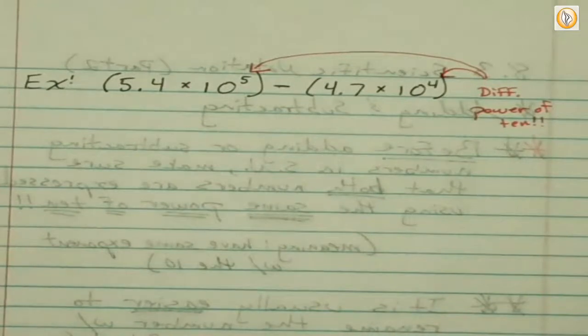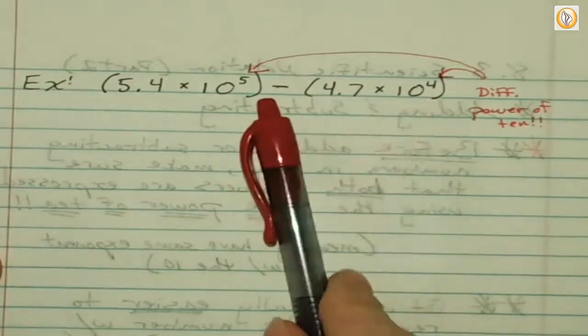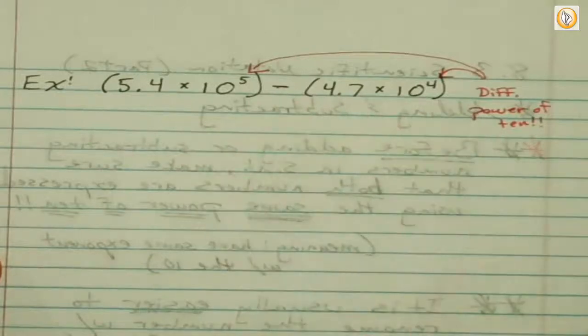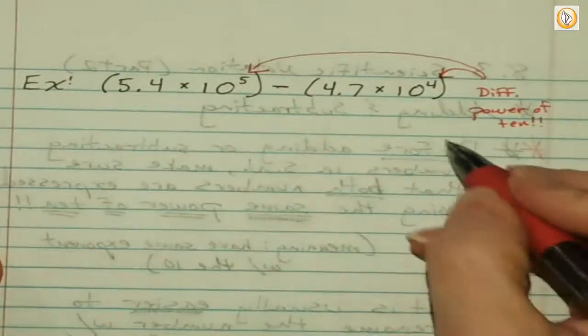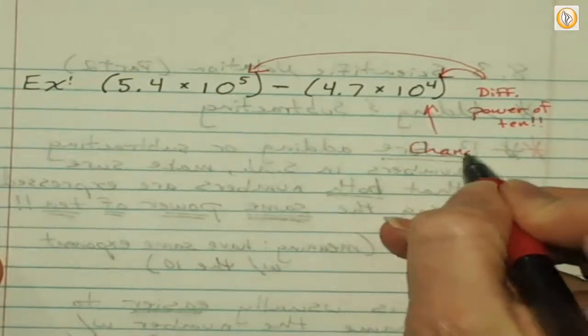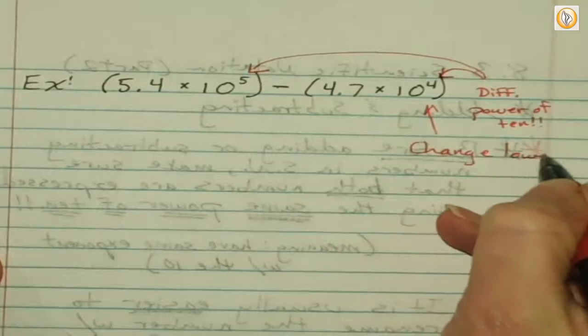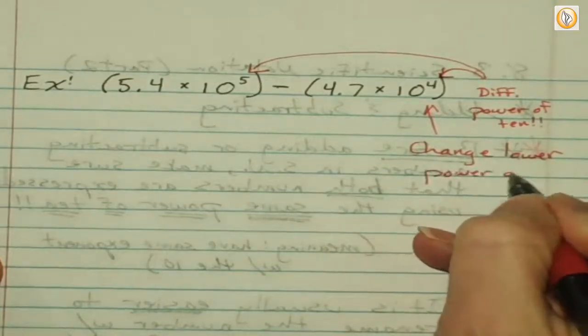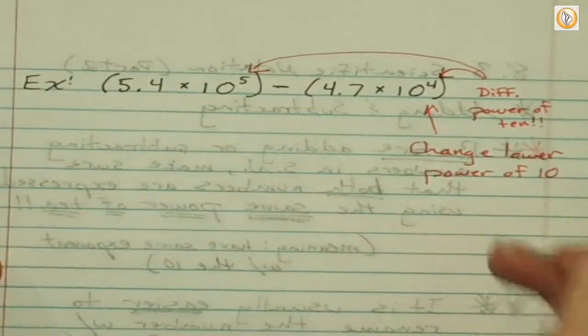Now, remember my little tip, I said change the lower one to match the higher one so that they are equal. They have to be the same. And your tip is to change the lower power of 10, Fran's right.